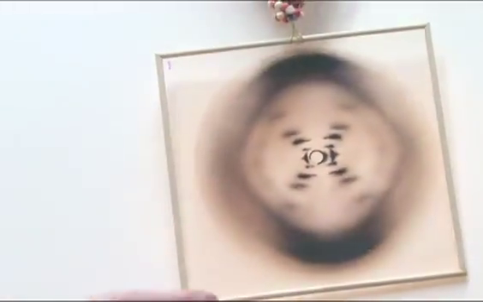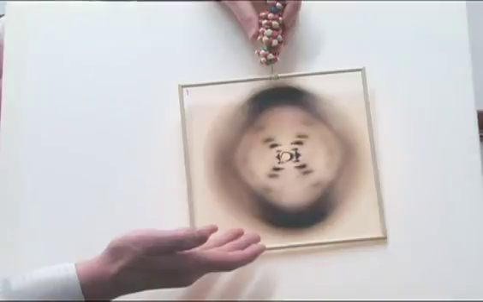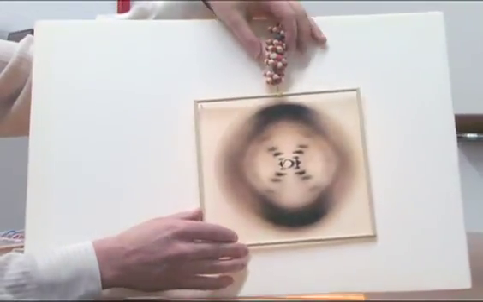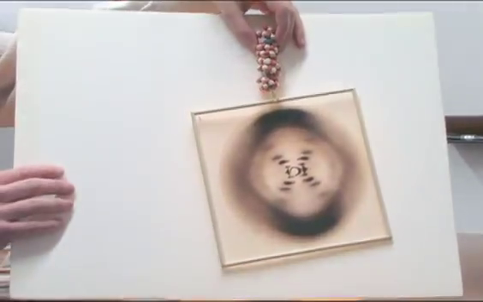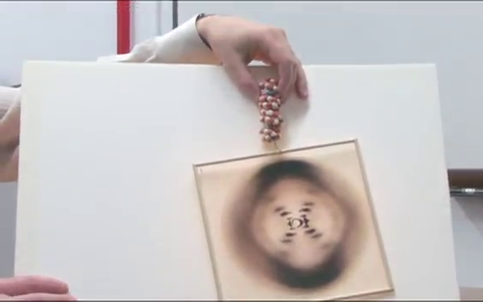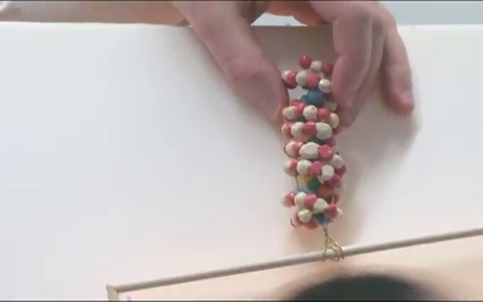and what Quincy has done here is she's made a slide of the photograph. So this is the actual X-ray photograph called Photograph 51, taken by Rosalind Franklin, and Quincy has put this photograph on a slide with a small clay model of the structure of DNA on the top. So this is, in a sense, if you have the entire structure of DNA, this is the image that you'll see.